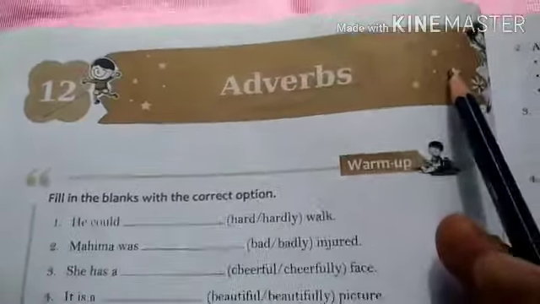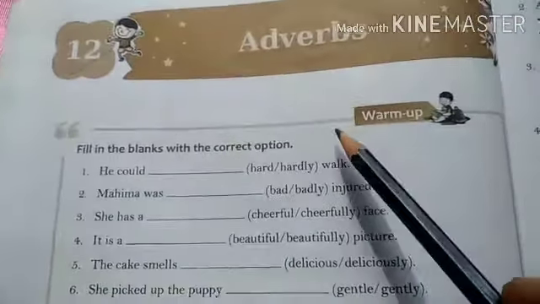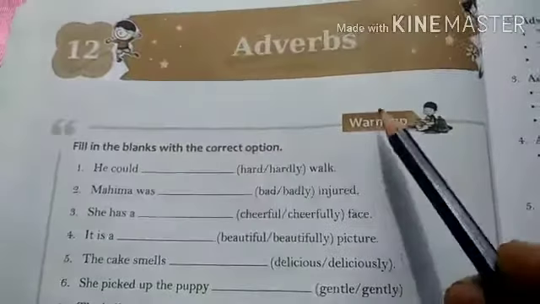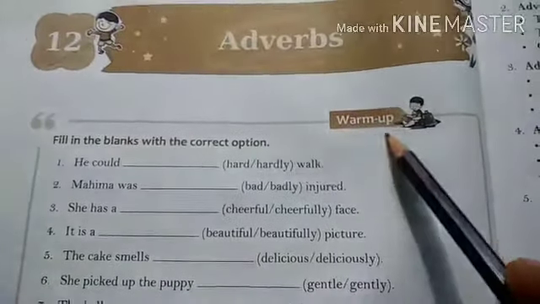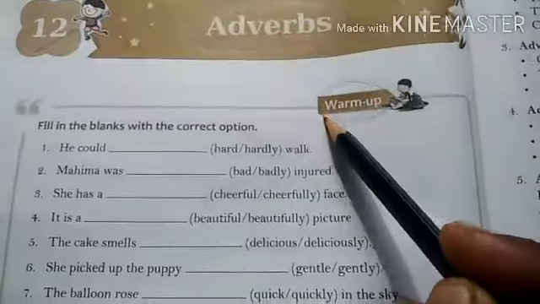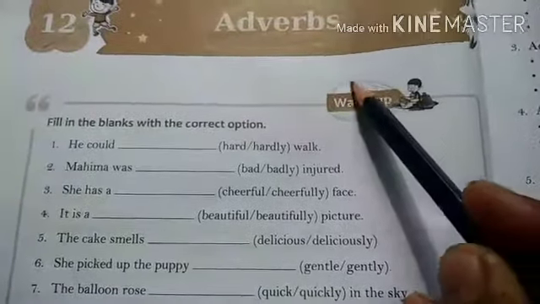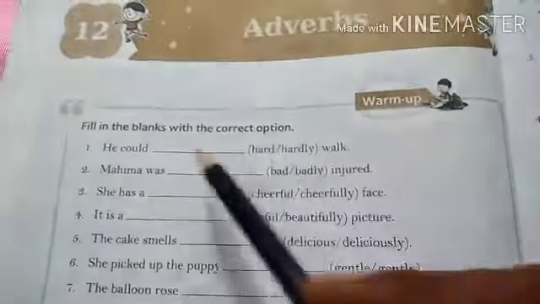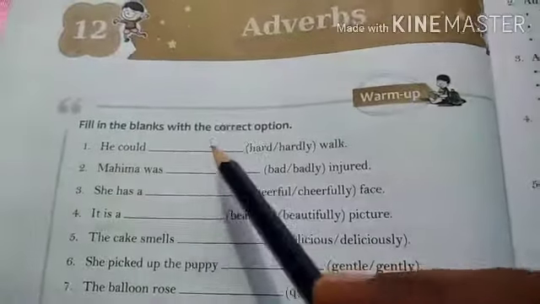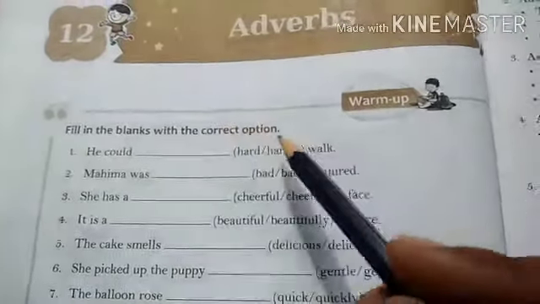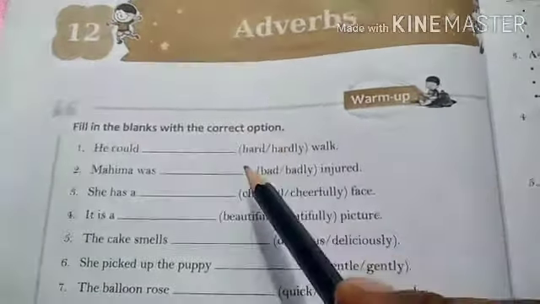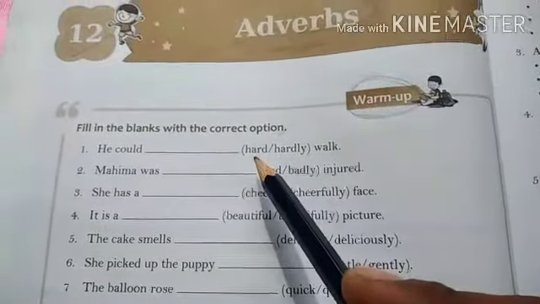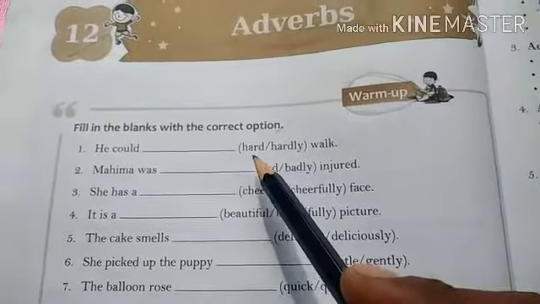So at first we will see what is there in the first page of this chapter. We see here that there is a warm-up section, an exercise to be done by all the students of Standard 7. And what is there in our warm-up section here? It is written here, fill in the blanks with the correct option. So in each sentence we have options to choose the correct words.